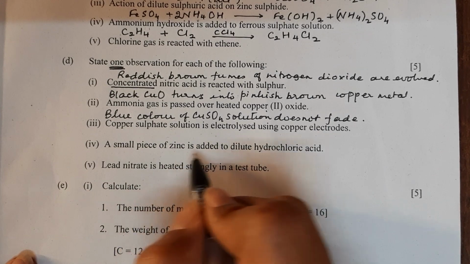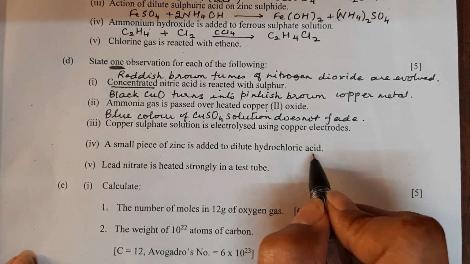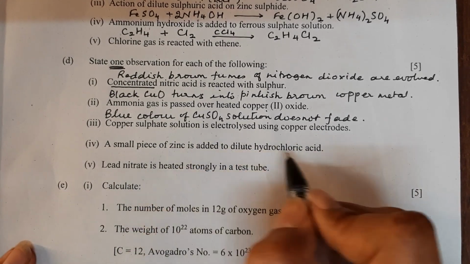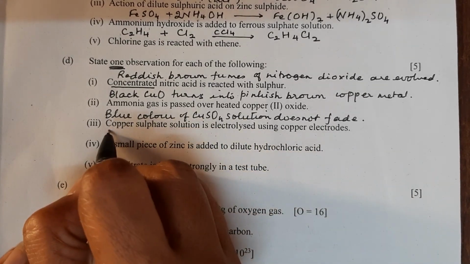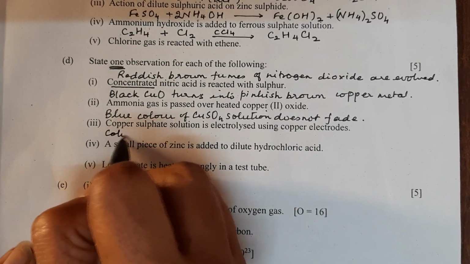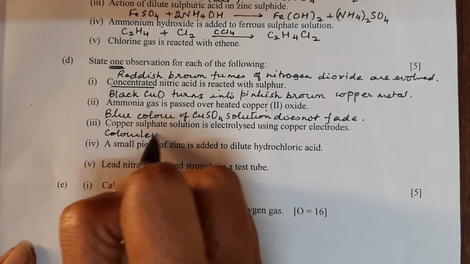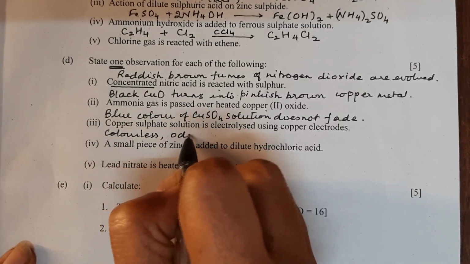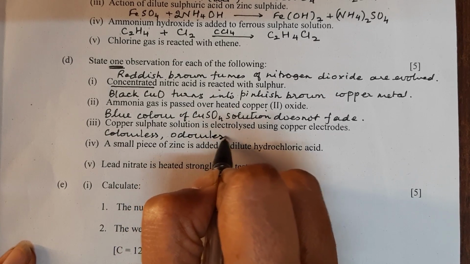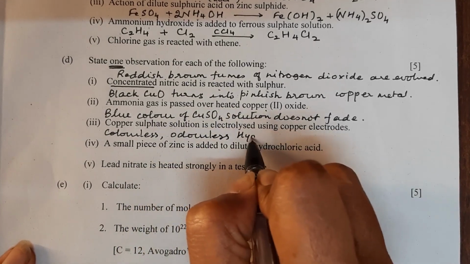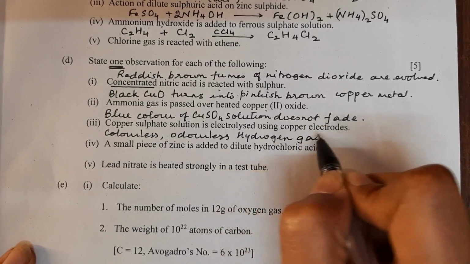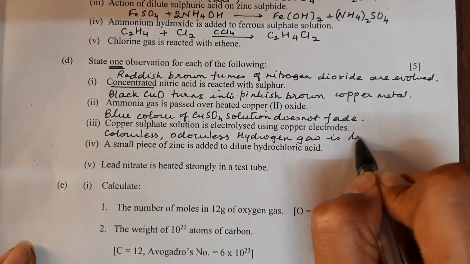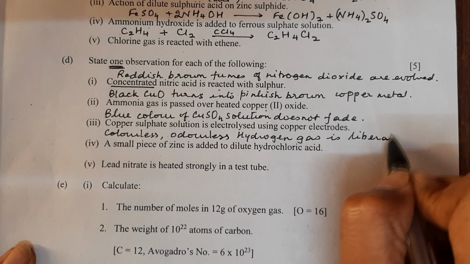A small piece of zinc is added to dilute hydrochloric acid. Now zinc with hydrochloric acid is going to evolve hydrogen. So we will have colorless, odorless hydrogen gas is liberated.